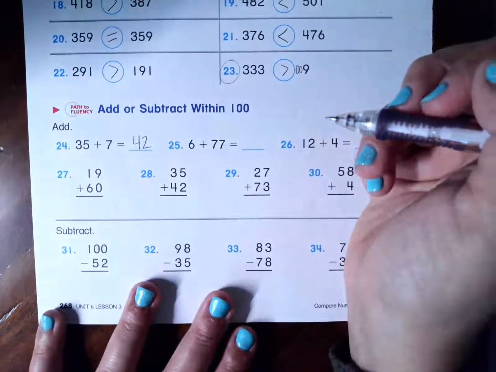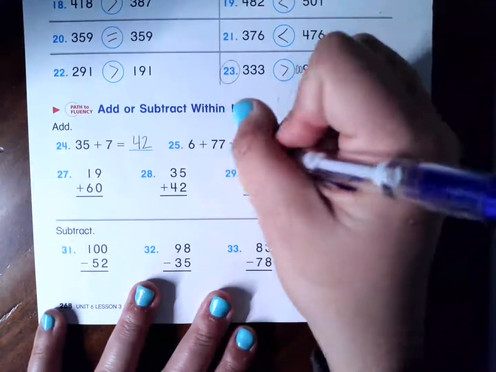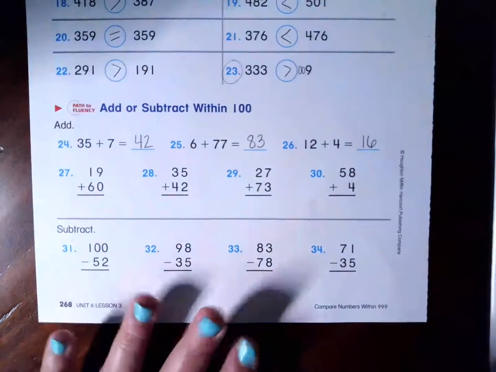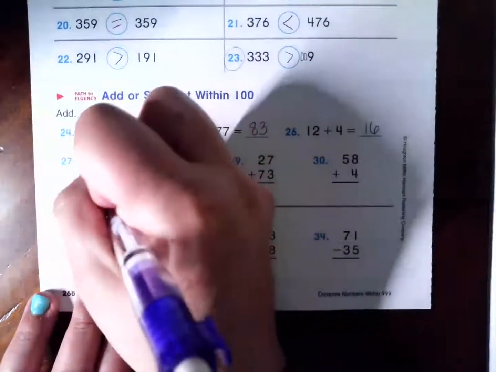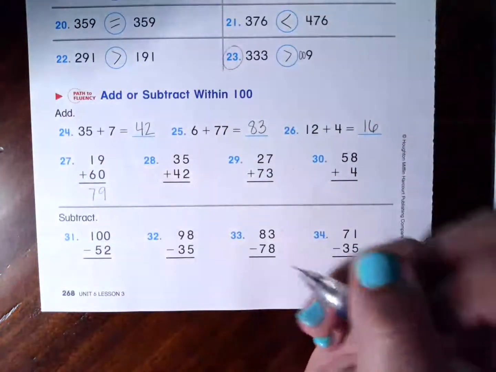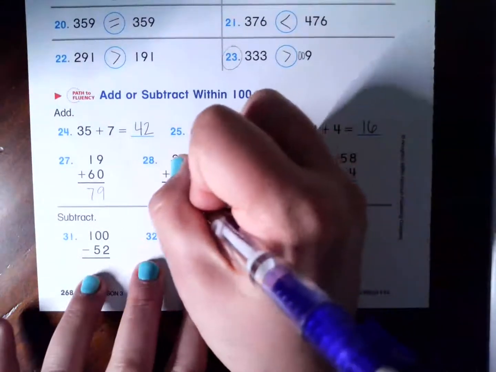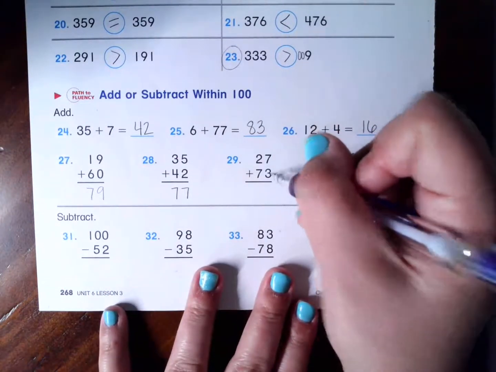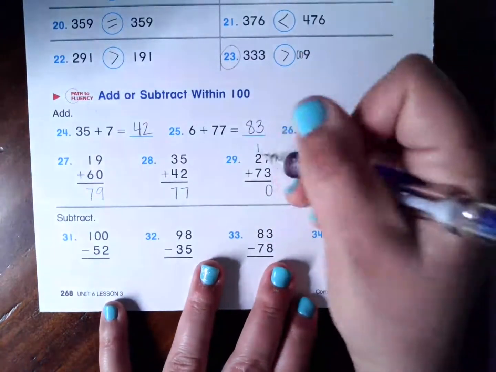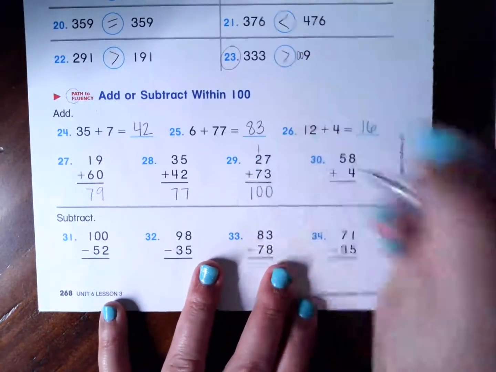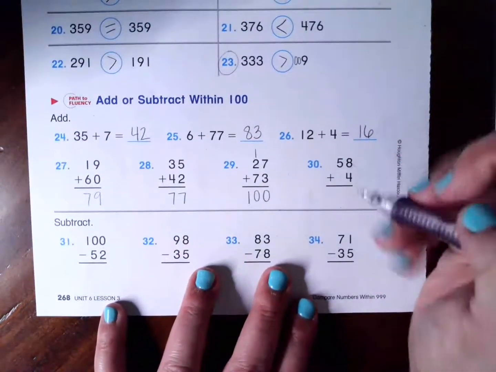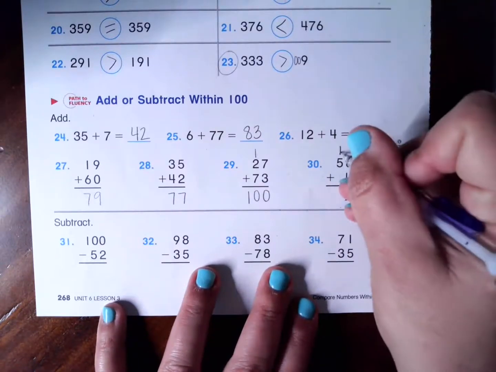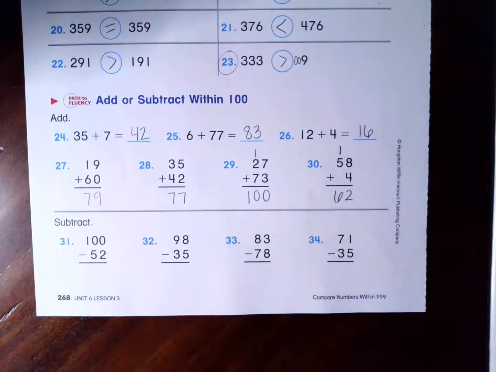We have number 24 is 42. Number 25 is 83. Number 26 is 16. We have 19 plus 60, which is 79. No new groups. 35 plus 42, which is 77. Also no new groups again. 7 plus 3, which is 10. One new group. 1 plus 2 plus 7 is 10 for an answer of 100. We have 58 plus 4, which is 12 with a new group. And then we have 6 for our tens term, so 62.